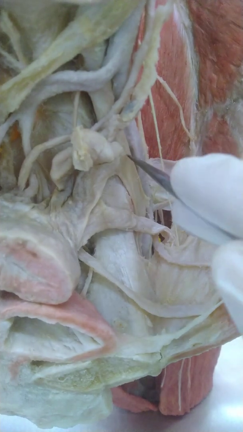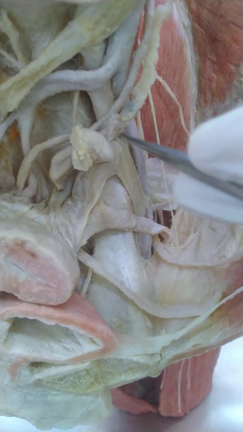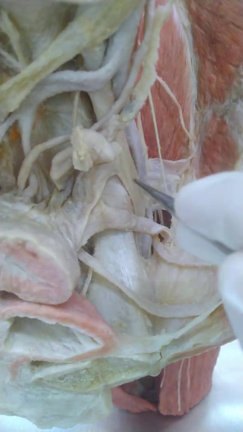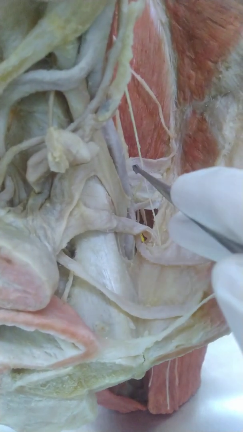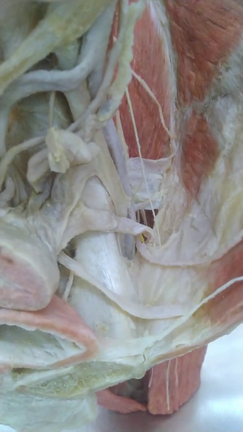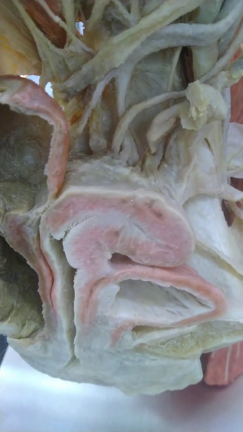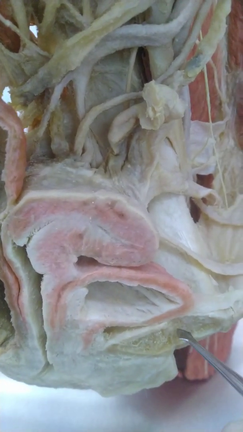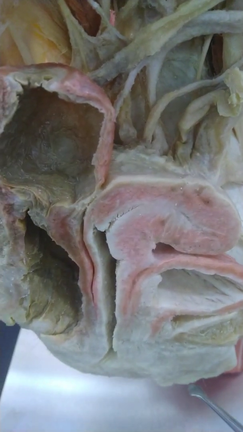So this one, that thick blood vessel right there, that's external iliac vein. You can see it's running alongside the external iliac artery. Then we have the symphysis pubis in this area right here.